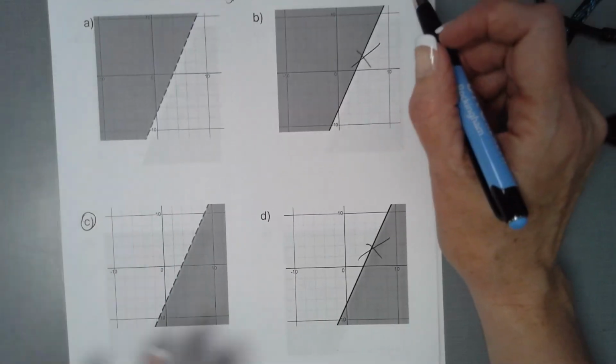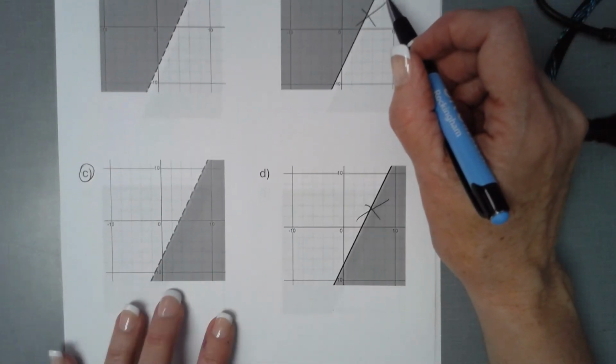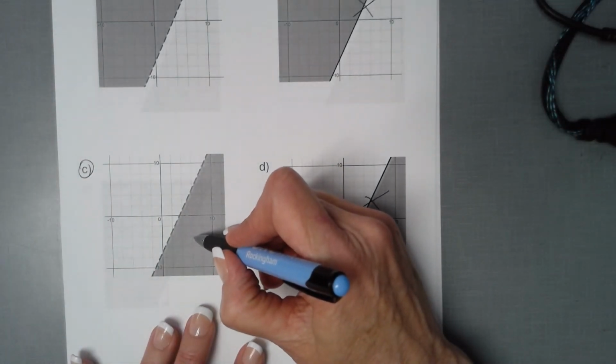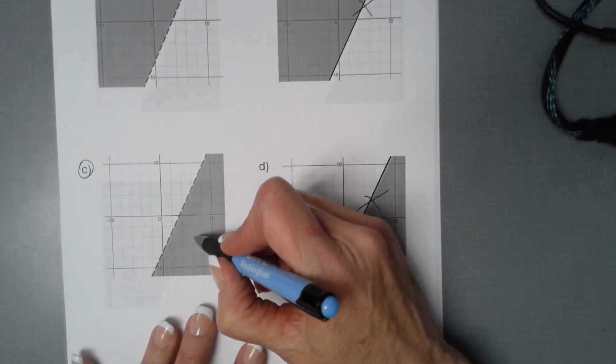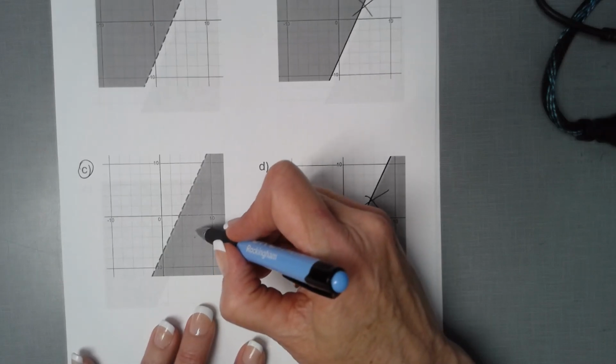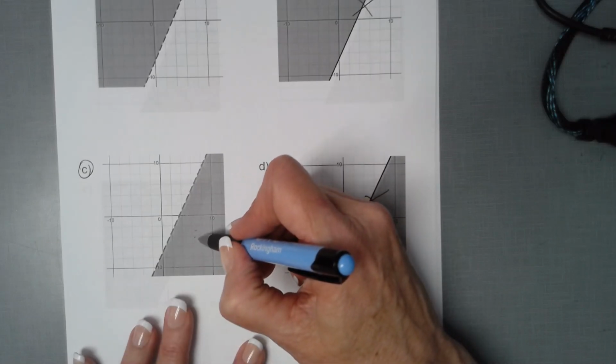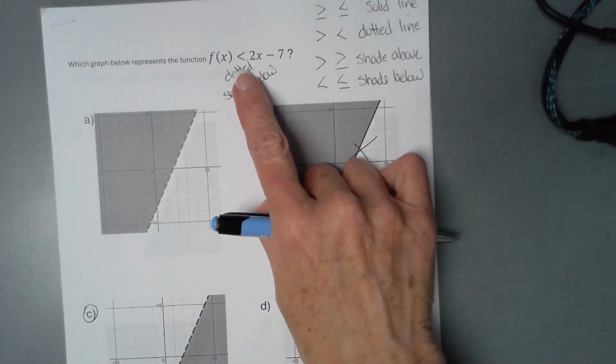Keep in mind, folks, the other part you need to know that we discussed in advisory is that the shaded area is where your solutions lie. With an inequality, all the ordered pairs in the shaded region make this inequality true.